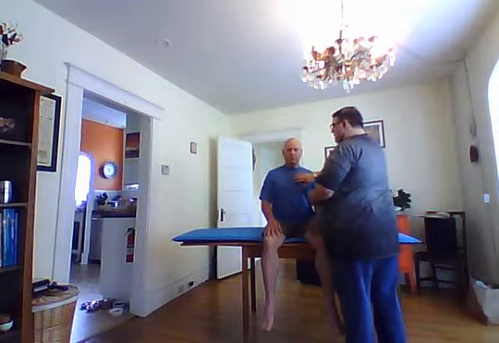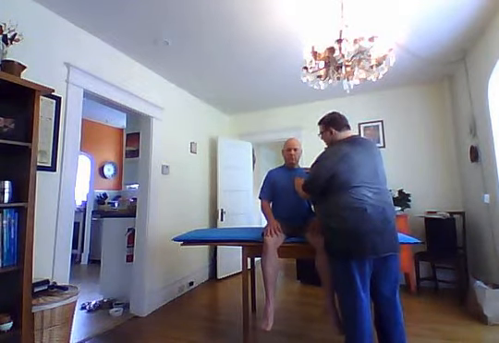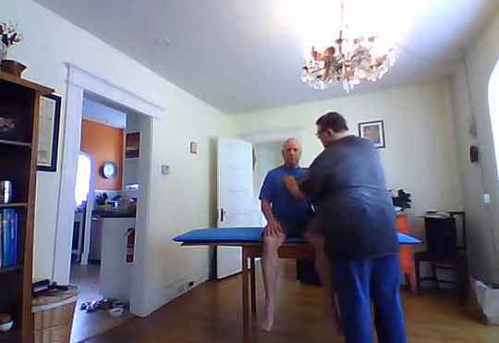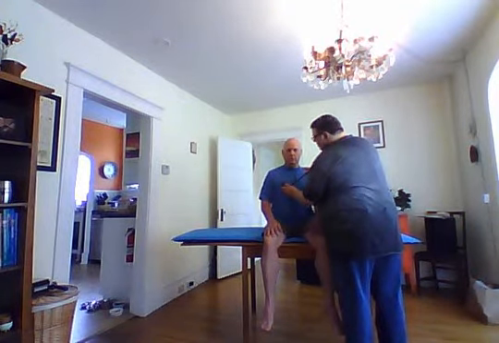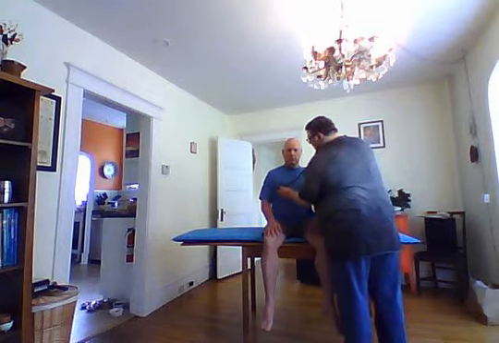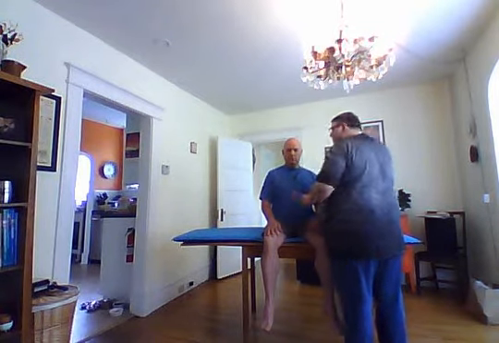Comparing side to side. Now I'm going to listen at the aortic, pulmonic valves, Erb's point, tricuspid valve, and mitral valve. And I hear S1, S2, no additional heart sounds, and no murmurs or gallops. So now I'm going to move to the posterior chest.